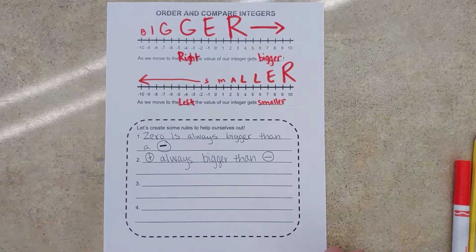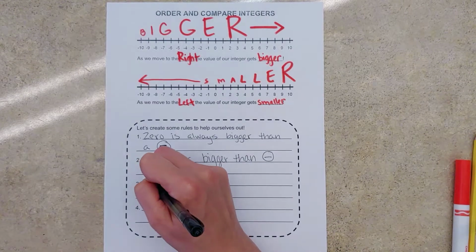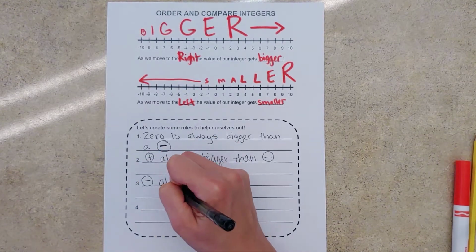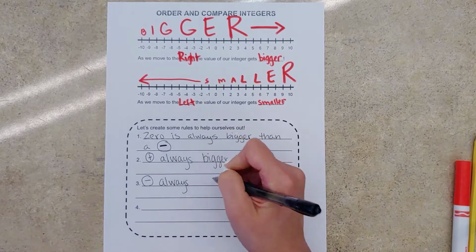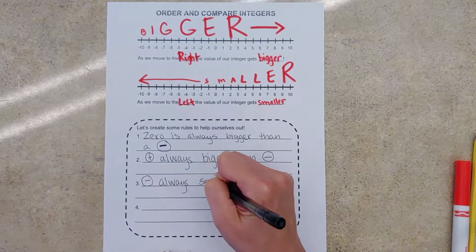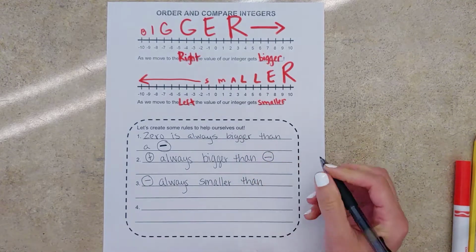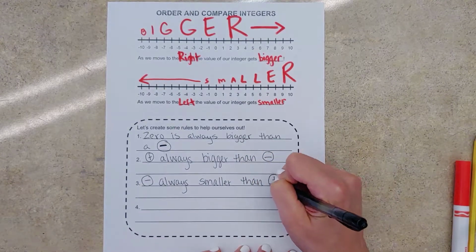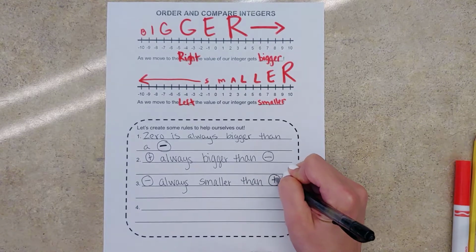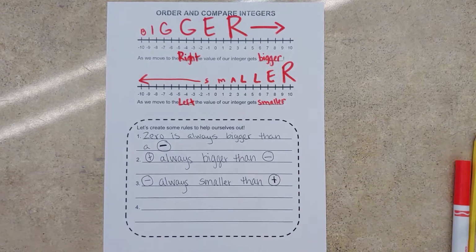And then we can say just the reverse of that. Negative numbers are always smaller than positives. Always, always, always. Right, and then the last one is probably the trickiest one.